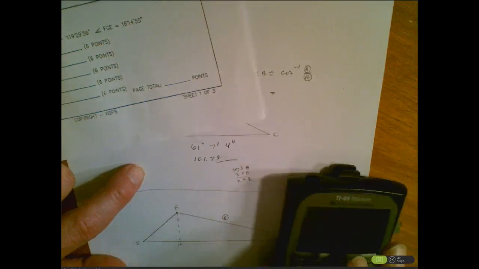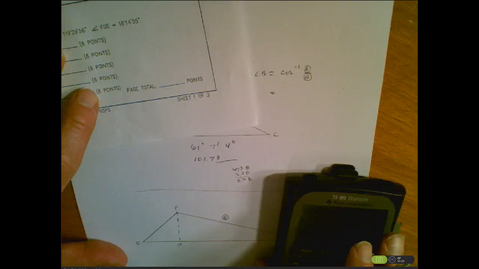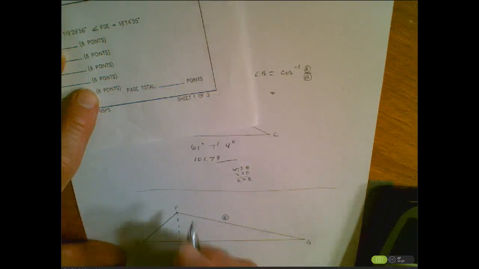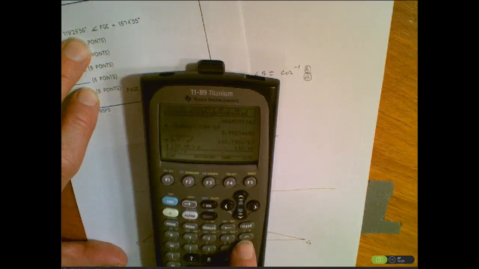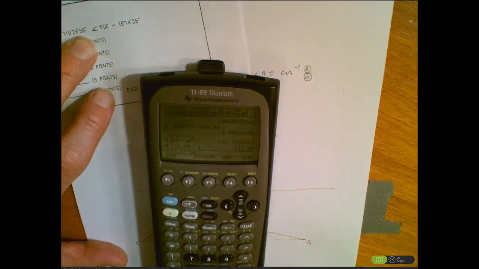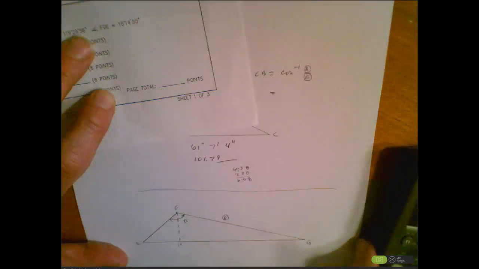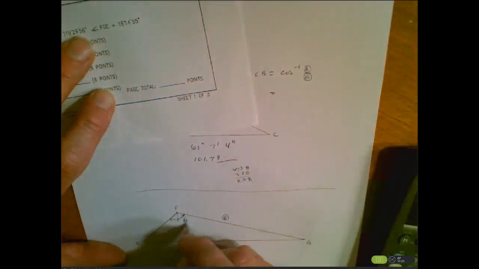Then we've got GFE. This is going to be B here. Okay, let's put that in. 119 plus 29 divided by 60 plus 56 divided by 3600. Store alpha B, enter. Okay, so that's B. I got to put a circle around it.